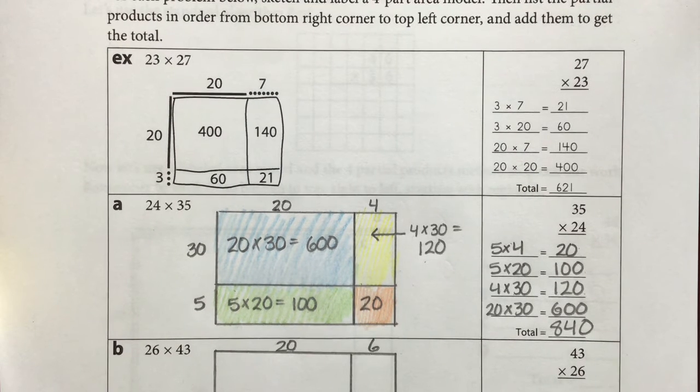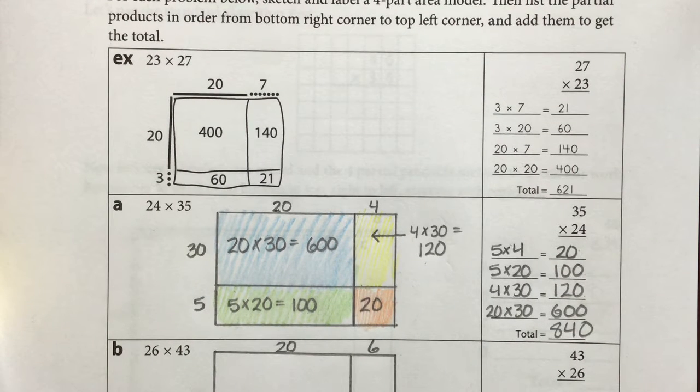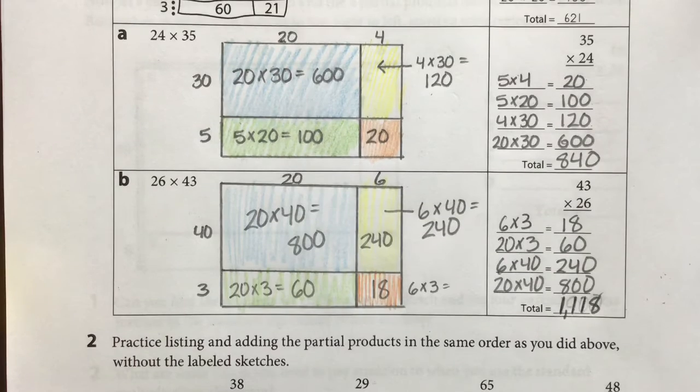Okay, let's go on to B. So remember, in B, go ahead and try and solve it on your own. Pause the video, solve B on your own, and when you are all done, play the video to double check your work. Okay, so now you're probably ready to check your work.